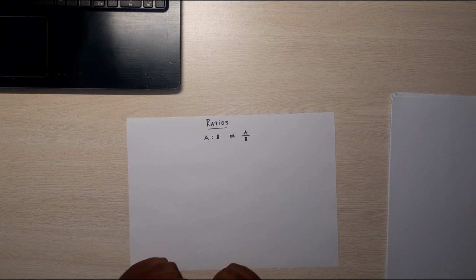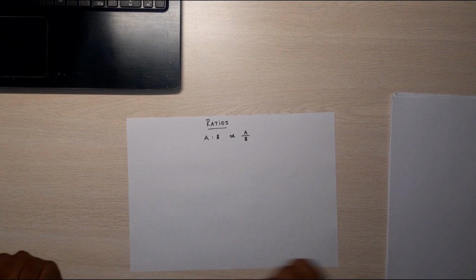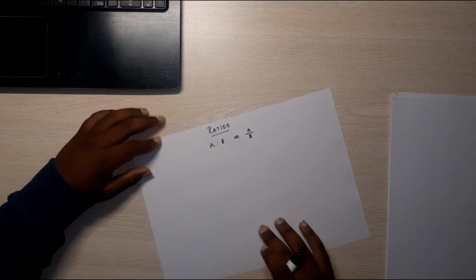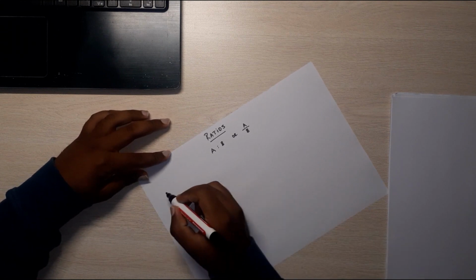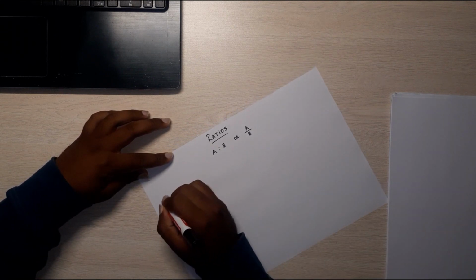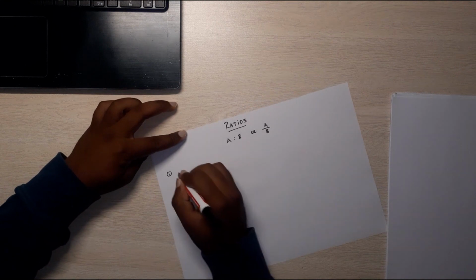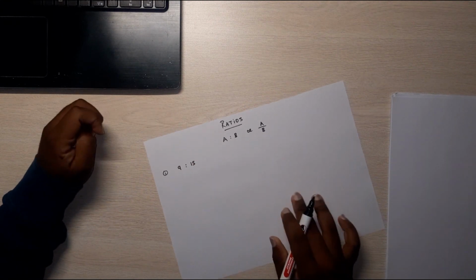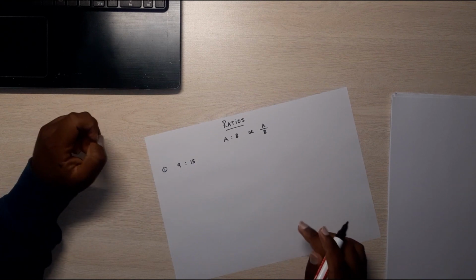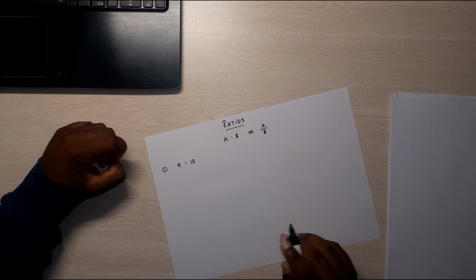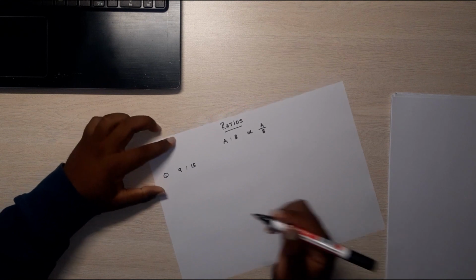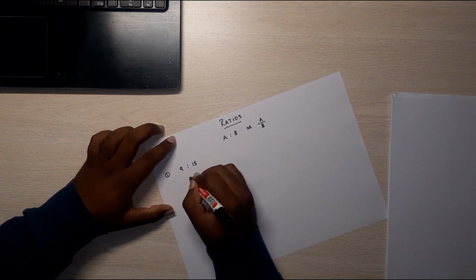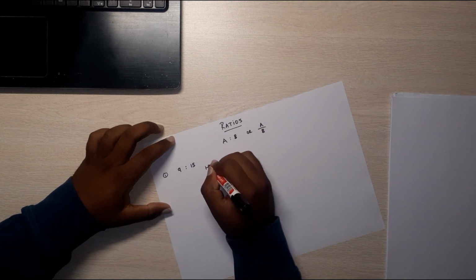When dealing with ratios, we usually write them in the simplest form. In order to do this, we need to figure out the highest common factor. We did this before. Let's do 2 examples. Number 1, we've got 9 to 15. What's the highest common factor here? When you figure it out, it is 3.